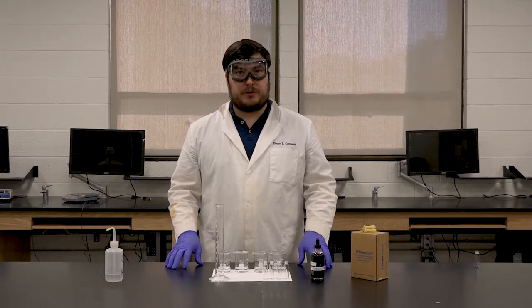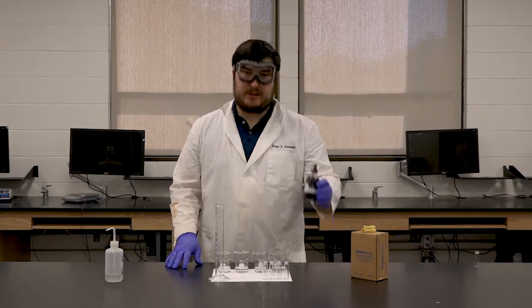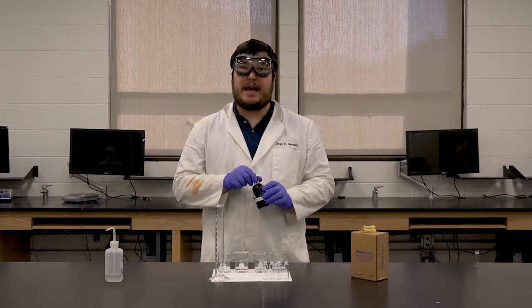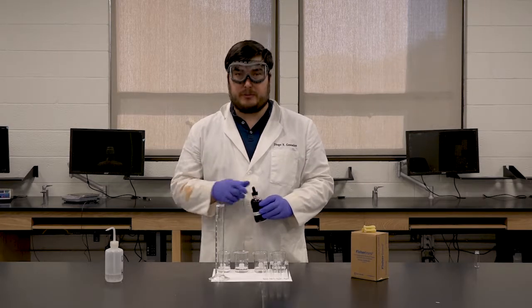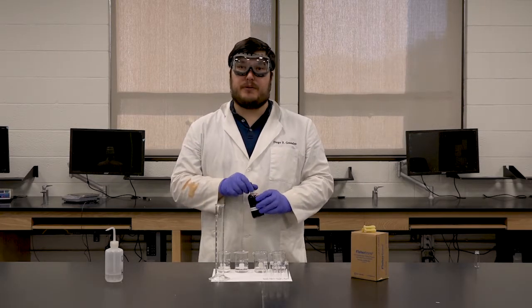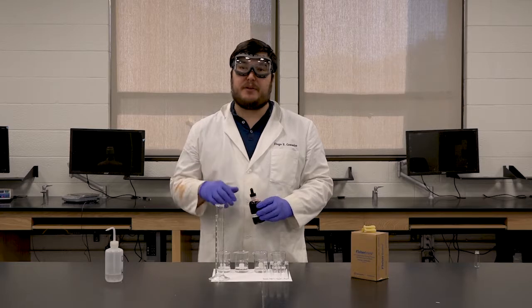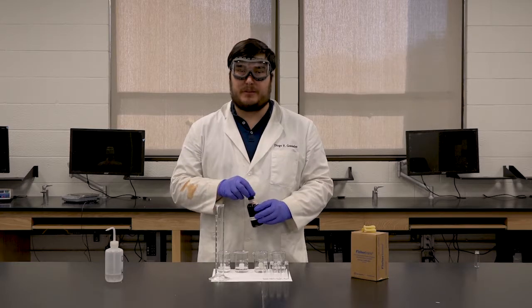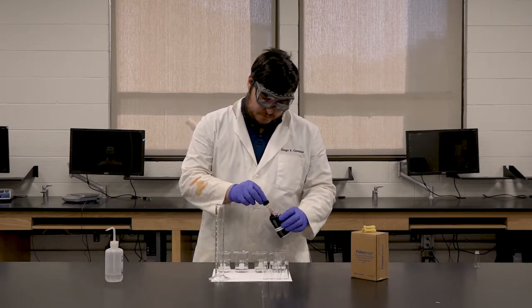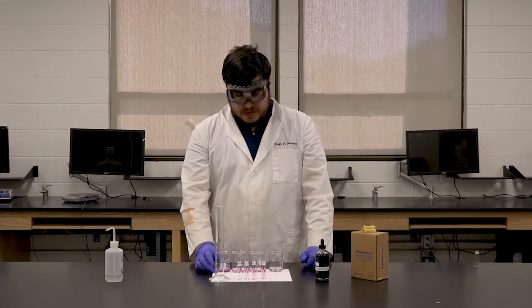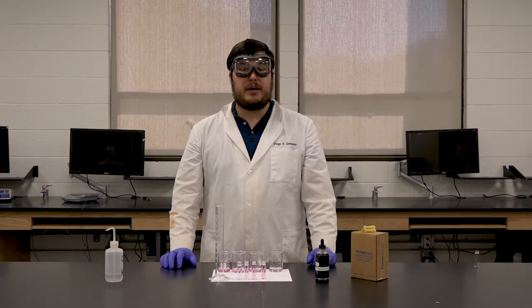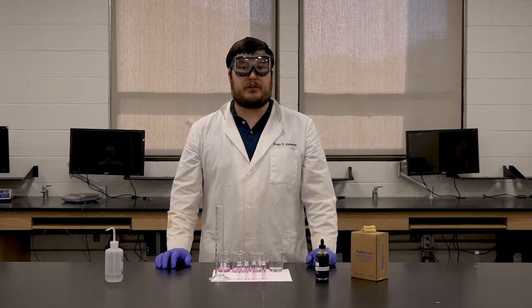Now with the 4 beakers and the 20 mils in each beaker, we're going to go ahead and take our potassium permanganate solution and add the drops that are indicated by the experiment in our lab report. For this instance, I'm going to be placing half the amount of drops that is normally dictated by the experiment. Now we can go head over to our spectrophotometer and complete the second part of our experiment for the day.